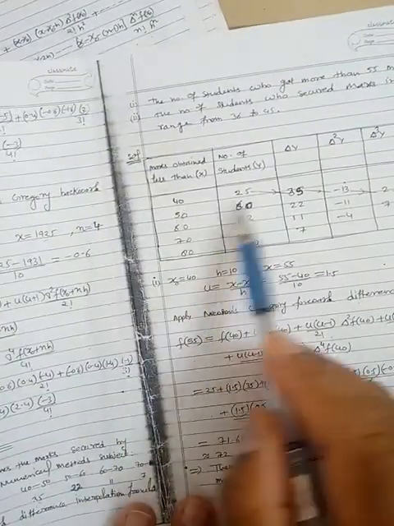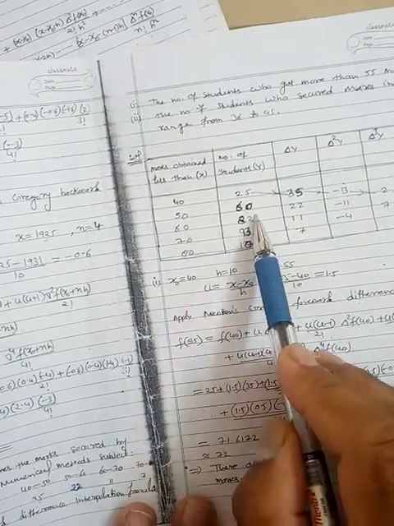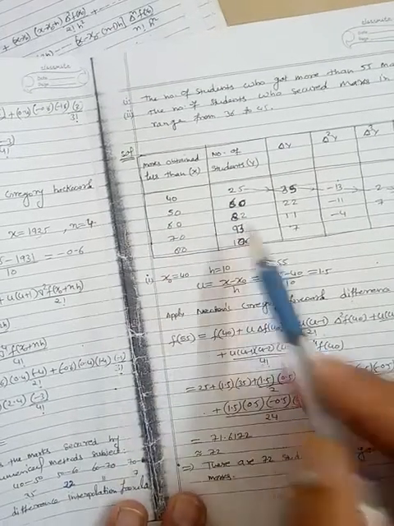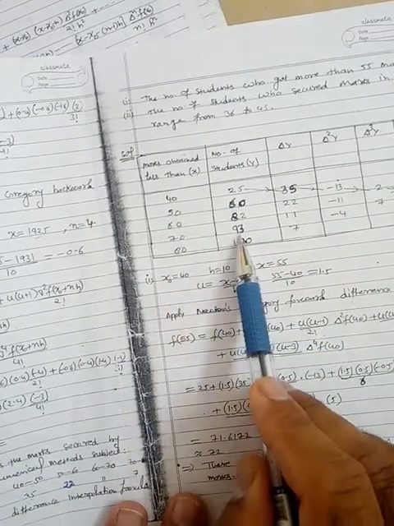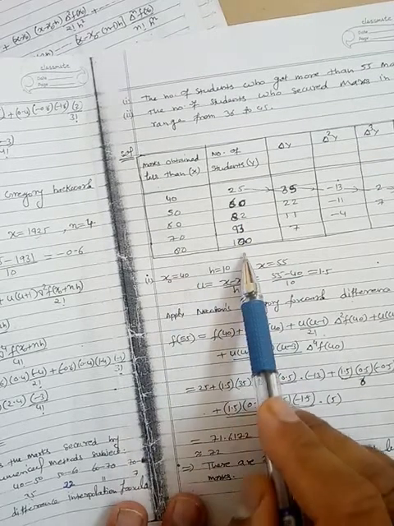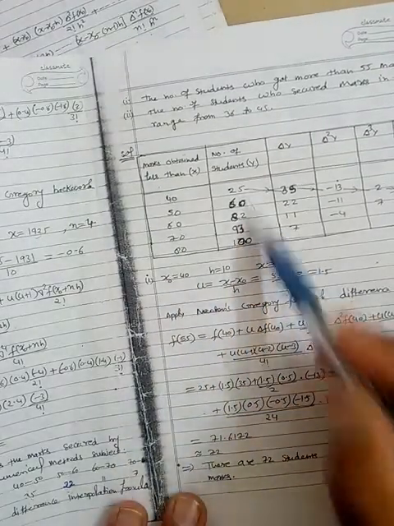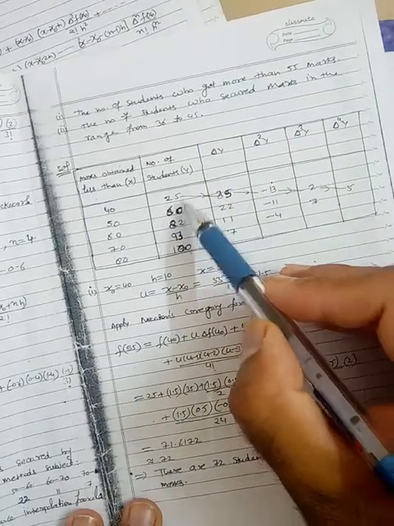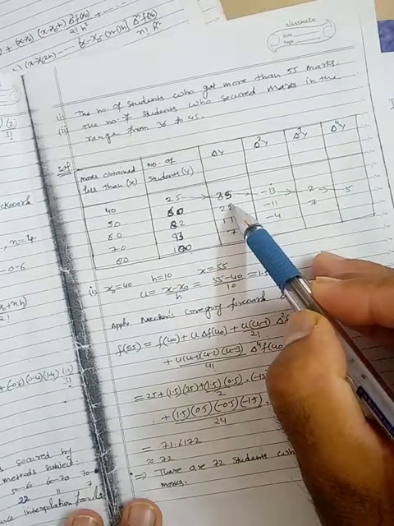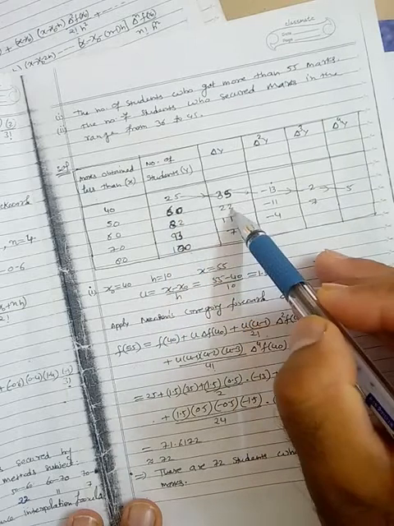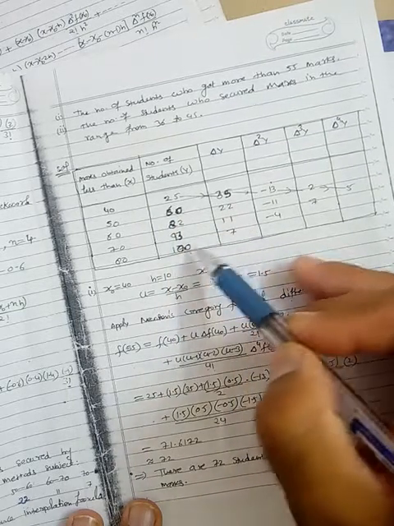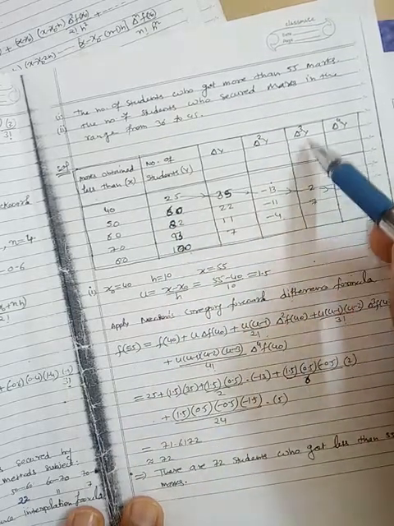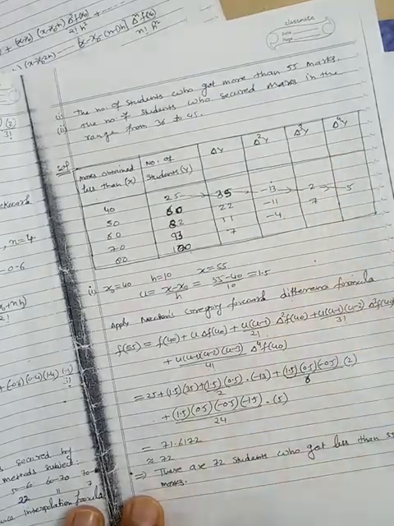So likewise we can construct this table. Marks less than 40, 25 students, marks less than 50, 60 students, marks less than 60, 82 students, marks less than 70, 93, and marks less than 80 is 100 students. The sum of all these students is 100. Now find out the first order difference. 60 minus 25 is 35, 82 minus 60 is 22, 93 minus 82 is 11, and so on. Similarly, second order difference, third order difference, and fourth order difference.